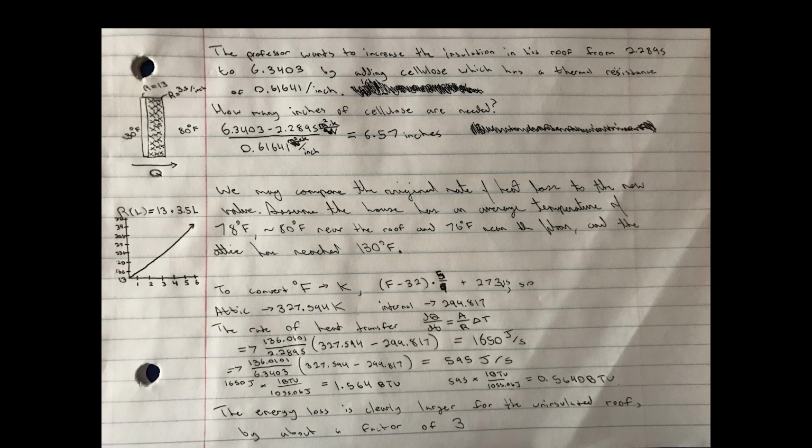So we find the attic is going to be approximately 327.59 degrees Kelvin, and the inside is going to be 299.8 degrees Kelvin. And these are fairly simple to find as long as you assume the temperature of the attic is 130 degrees Fahrenheit and the inside of the house is 80, which should be about typical for a really hot day in California where the professor lives.